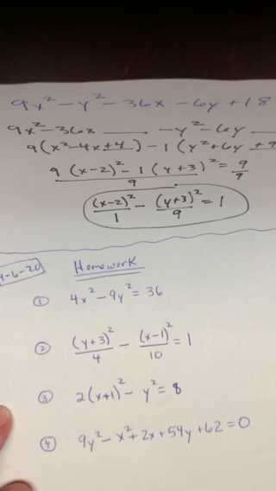Again, the first 3 work out on your own. Give me a picture or a graph of each one. And the last one should end up into standard form.